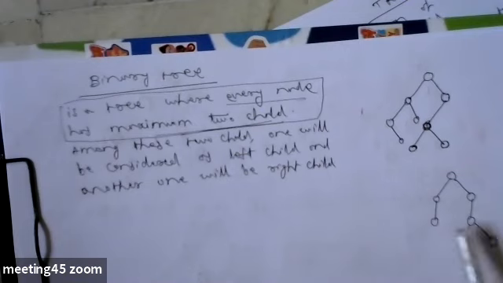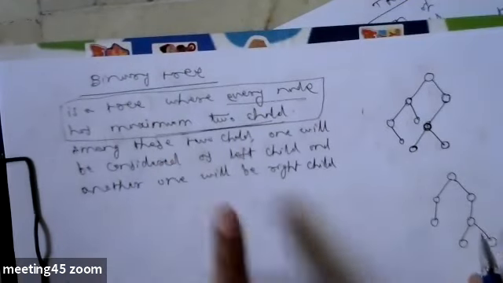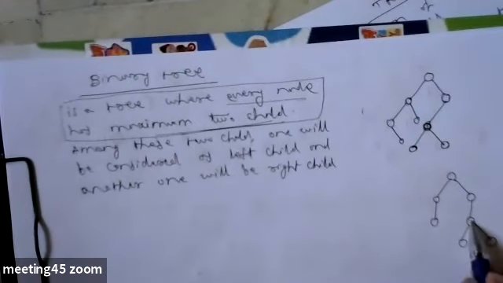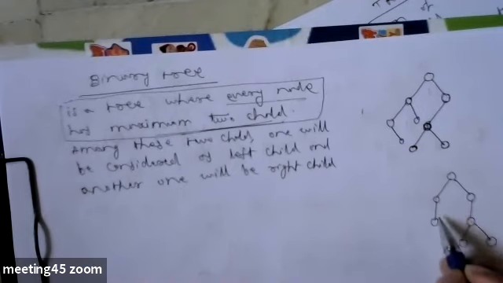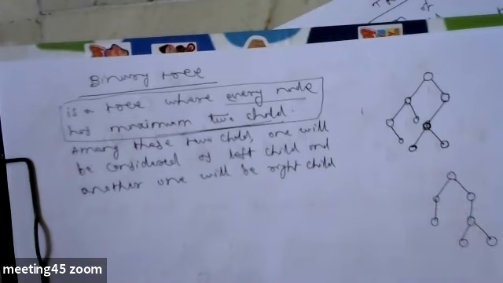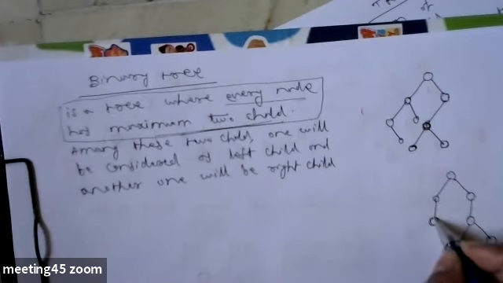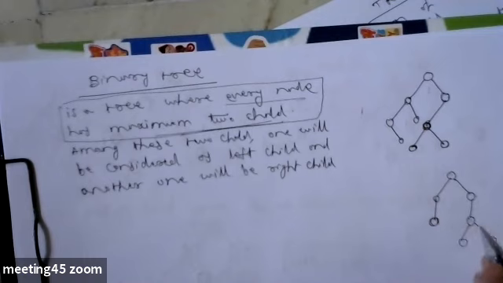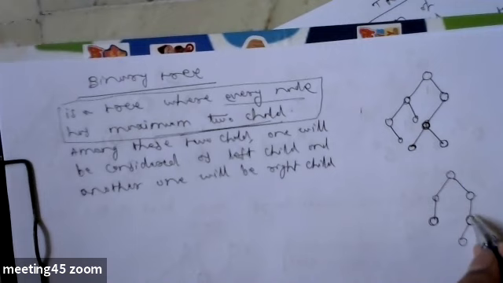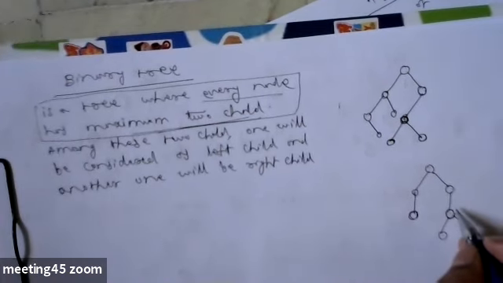From this, the first definition is satisfied. Every node has a maximum of 2 children. This node has 2 children, this node has 1 child, this node has 1 child, this node has 2 children. But if you look here, you cannot define whether it is a left child or a right child. That's the reason they say that whenever you define a child in a binary tree, it will be either a left child or a right child.